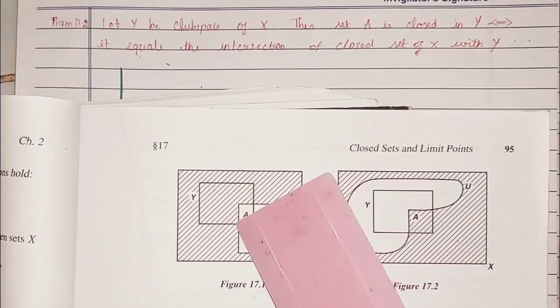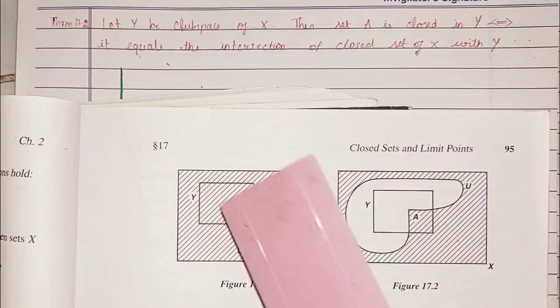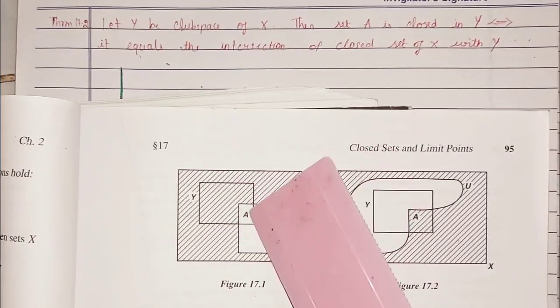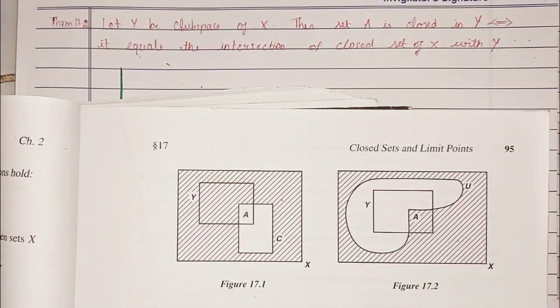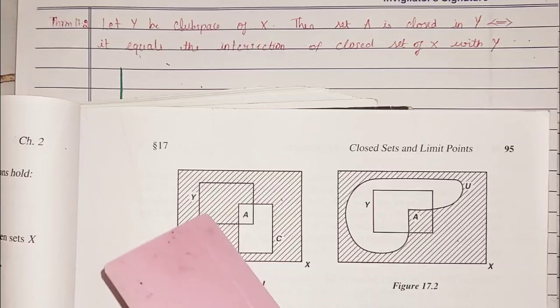So if A is equal to the intersection of C and Y, then I can say that A is closed in Y, and if A is closed in Y, then A equals the intersection of some closed set C and Y.